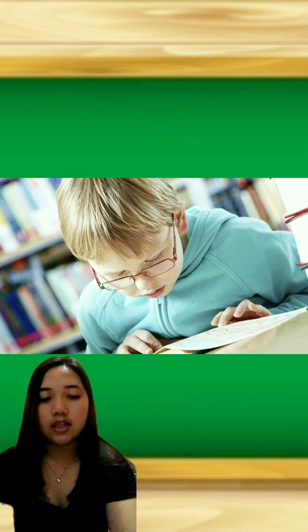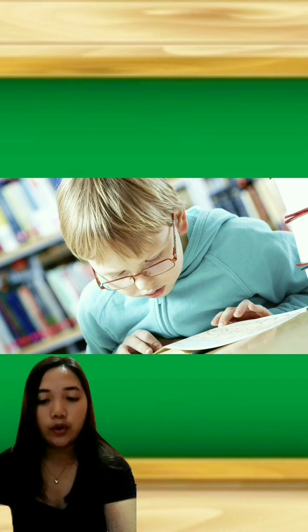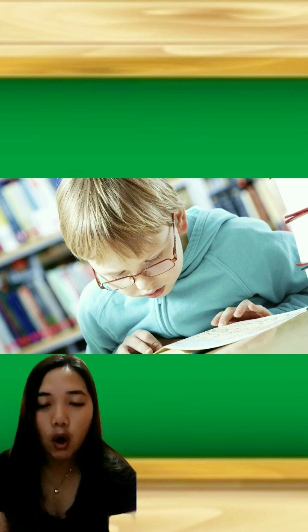I can say that learners with difficulties in seeing, especially when they go near the instructional materials or go near the visual aids, are called nearsighted. They can see near more clearly than distance.